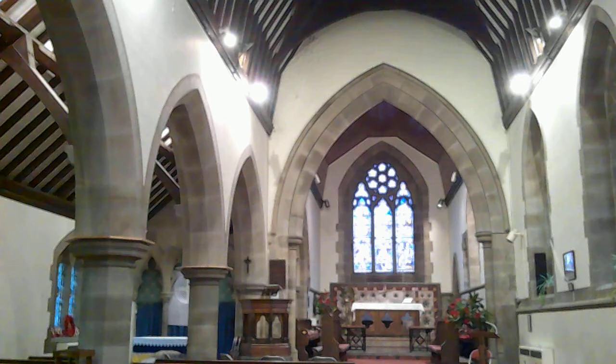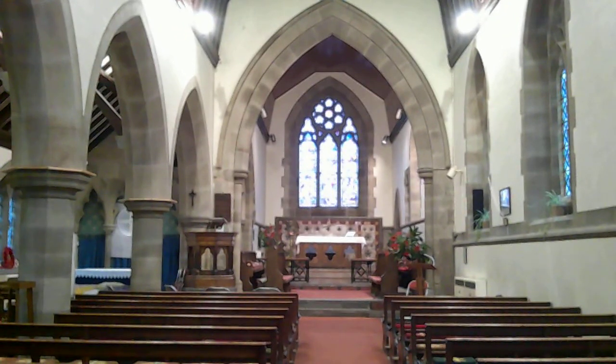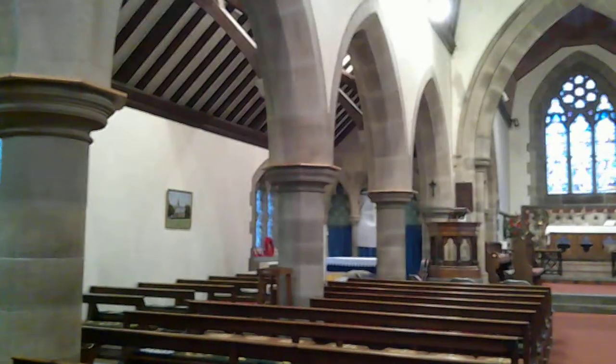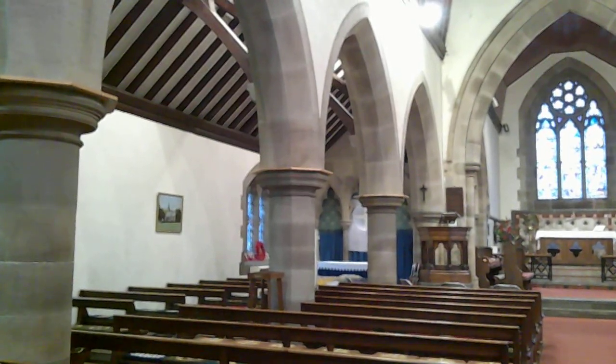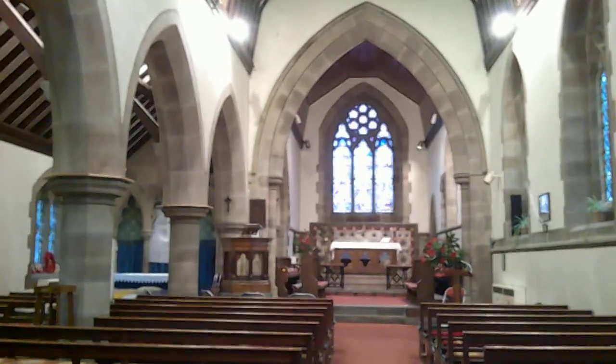So we begin here at the west end, and you can see, looking east, you've got your typical Victorian Gothic structure. There's a single aisle, not uncommon to have just the one north aisle. There's a very much 14th century style. You've got your columns, and two of them are round and the remaining one is octagonal.